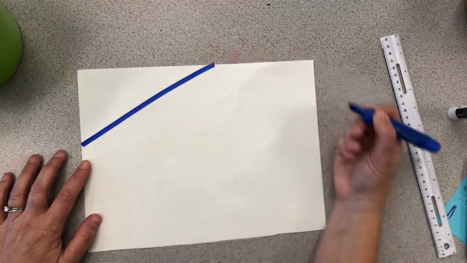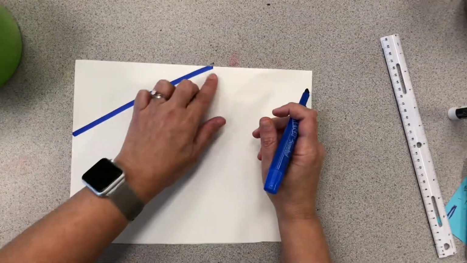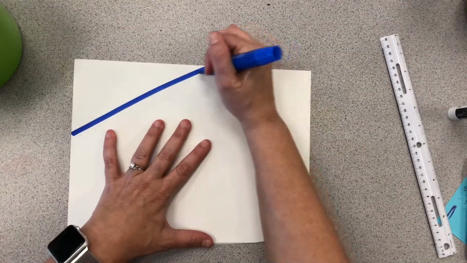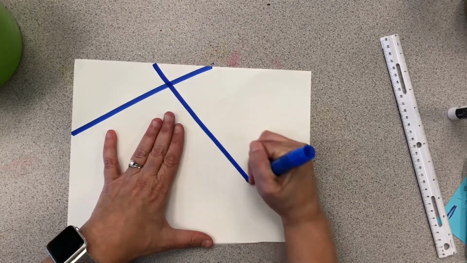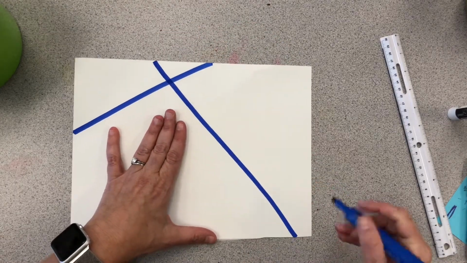Okay, there's my first straight line. It started at one edge and it went off the other. I'm going to cross them over here. There's my second straight line.